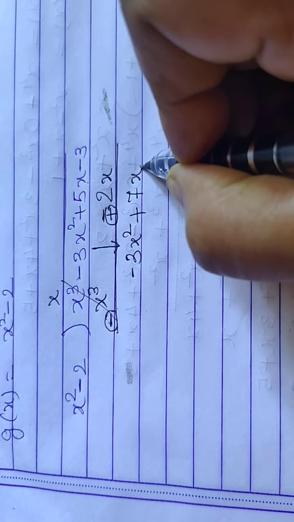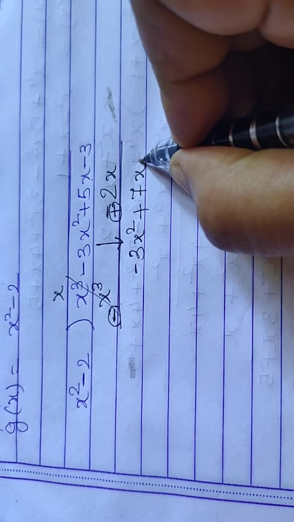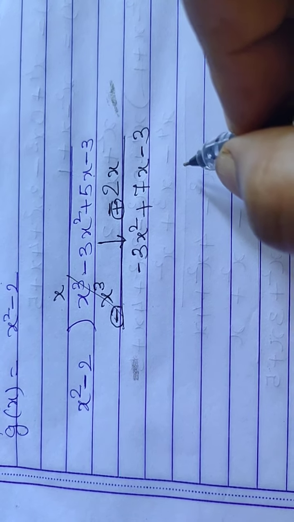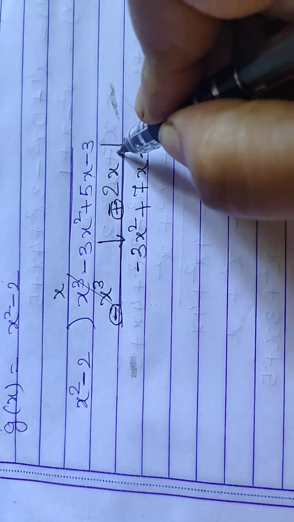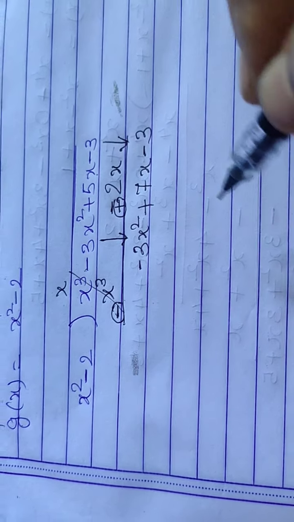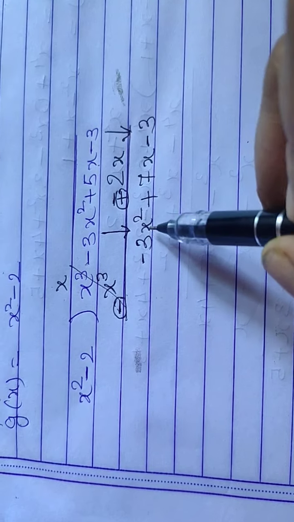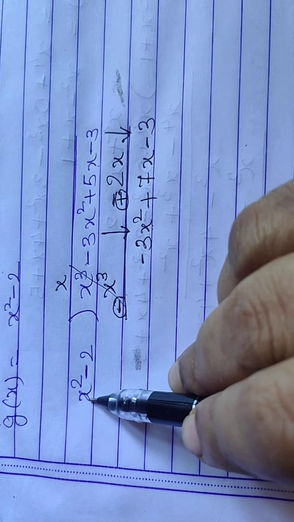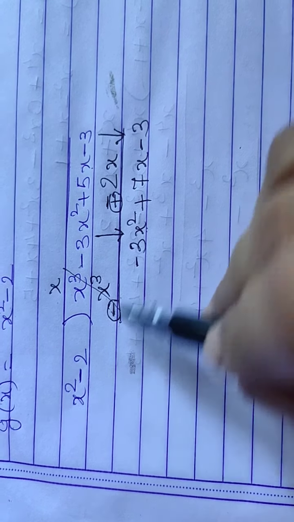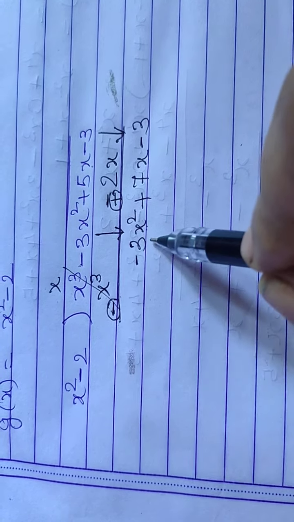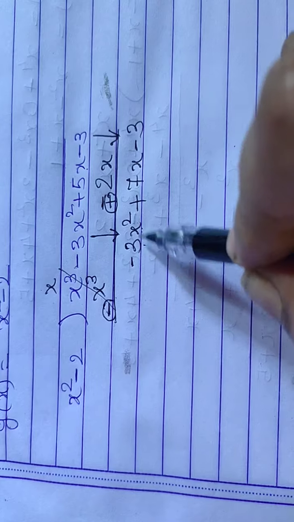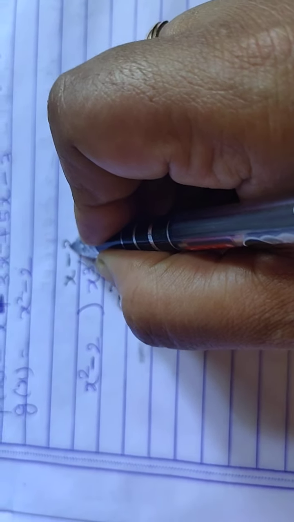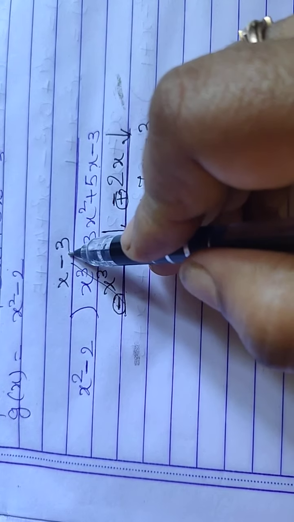This minus 3 also I will write as it is. Now this term is minus 3x squared, and we are dividing by the x squared term. Now the degrees are the same, so we write the coefficient only. This coefficient is minus 3, so here I will write minus 3.